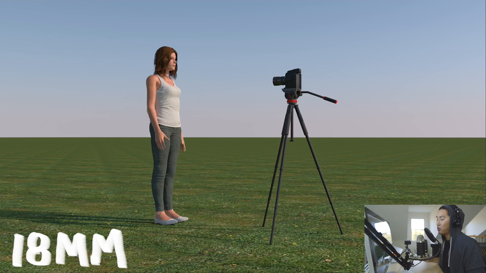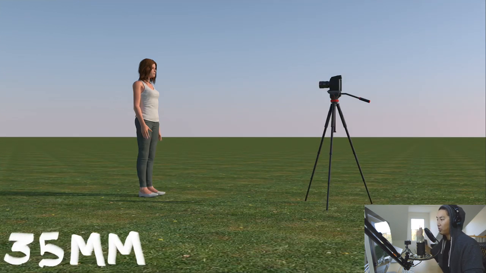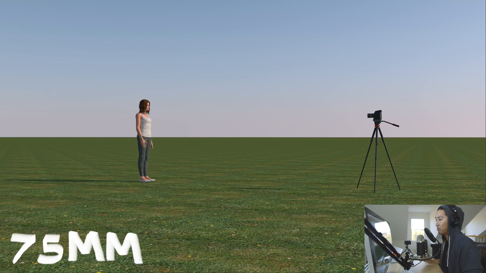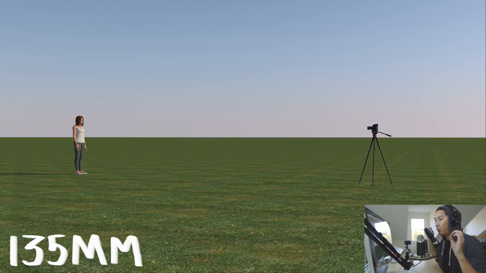So this is the ground level view, and we're going to be paying attention to the distance from the talent to the camera as we zoom in and keep the same composition. Here's the 18mm, here is the 35mm, the 75mm, and the 135mm. And what is the trend here? The trend is to keep the same composition on the talent from head to waist. As we've increased the focal length, we've had to physically back up the camera.